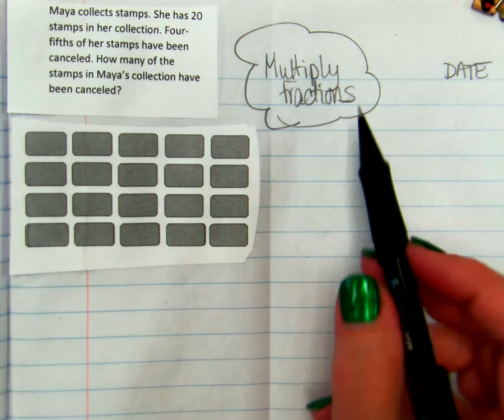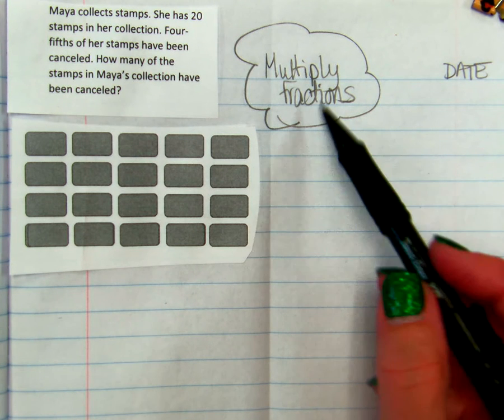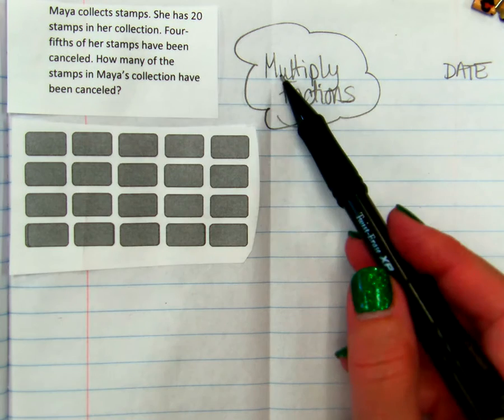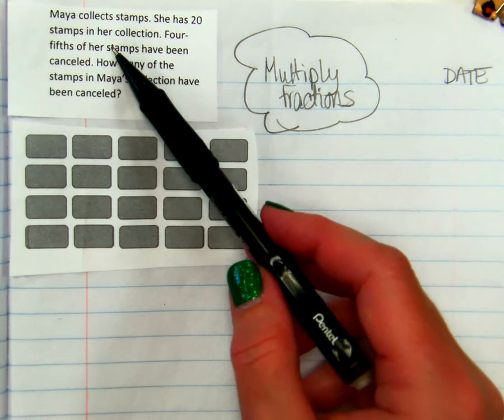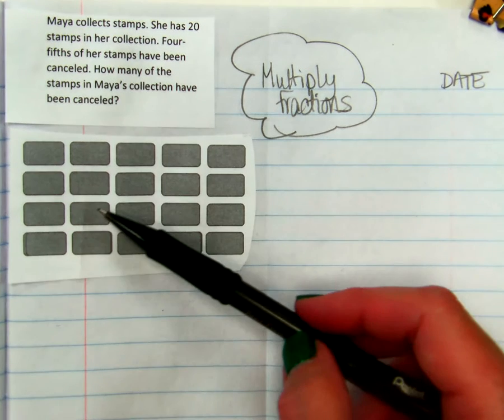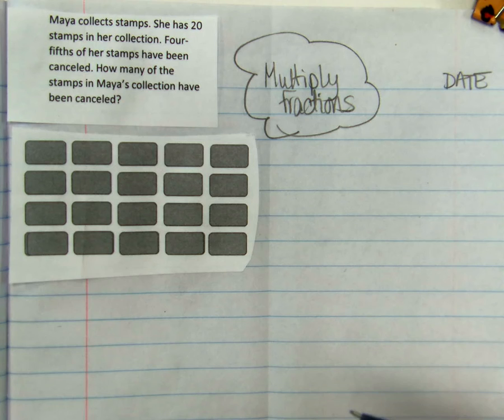Go ahead and fold your next journal page in half. Title it Multiply Fractions. And please notice how far up on the page I have placed my problem and my model. And don't forget to date your page. I will pause the video.